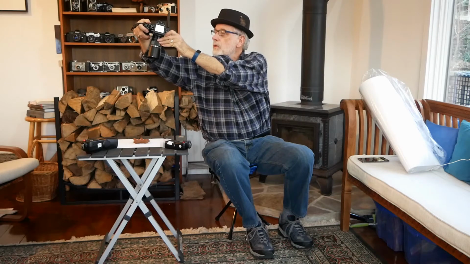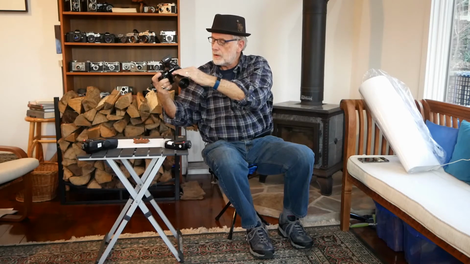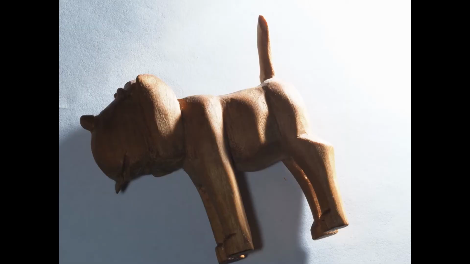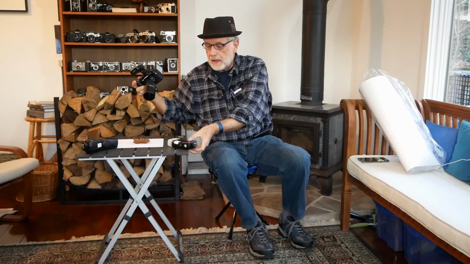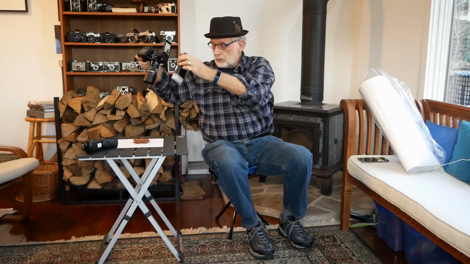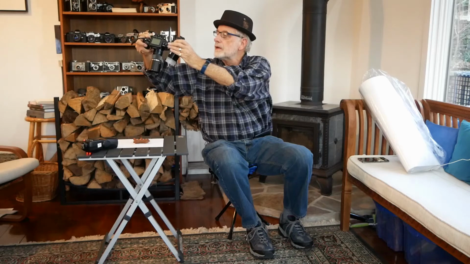All right, so there we go. 1, 2, 3. Let's change the focal area there. 1, 2, 3. Well, that's not too bad. I think we're getting a lot of shadow, so what we'll do is we'll set this light coming down on it and see what we get that way. 1, 2, 3.